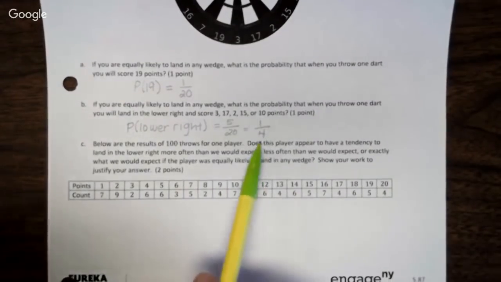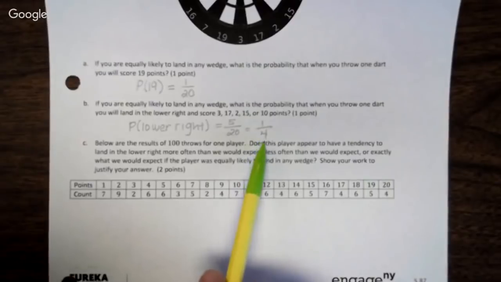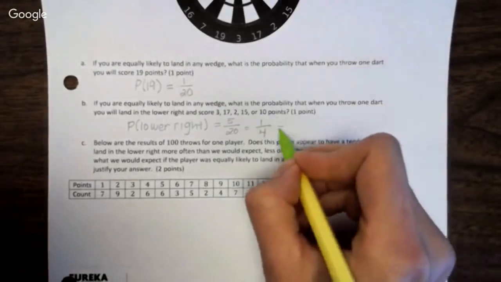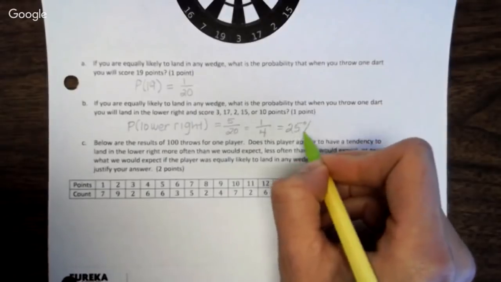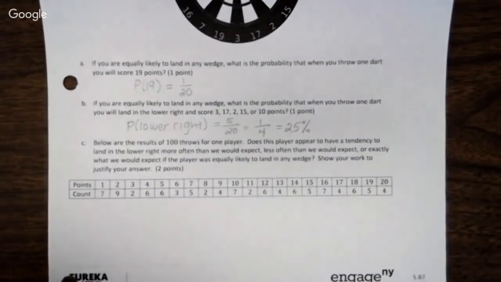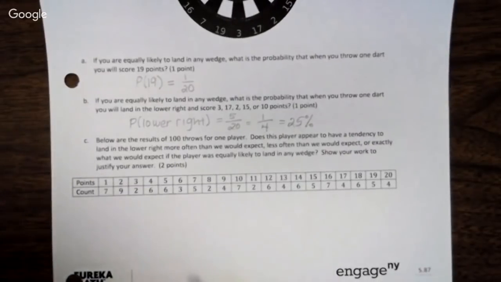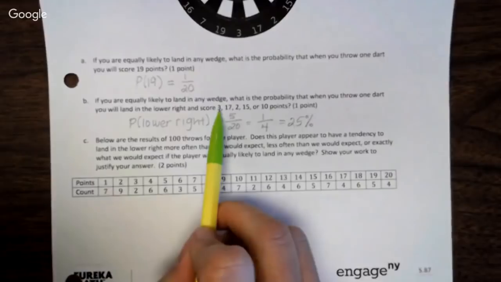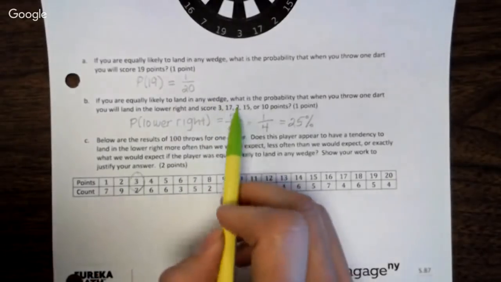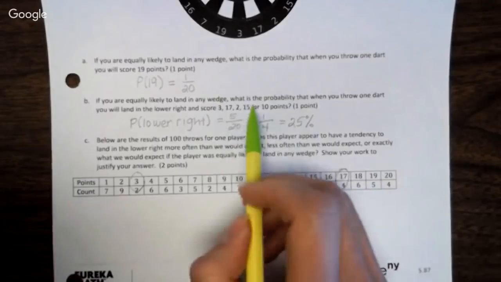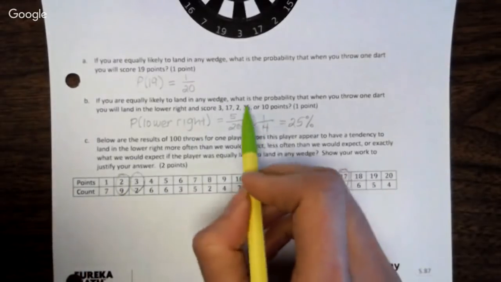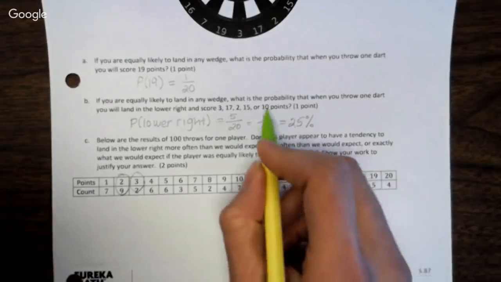So we already found the probability, what we think should happen. Now, 1/4 is 25%. That means that we should land there about 25% of the time. Now, let's see how many times he actually landed in those sections. So the sections are 3, 17, 2, 15, and 10.